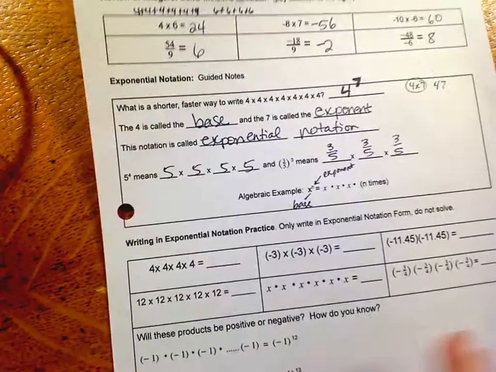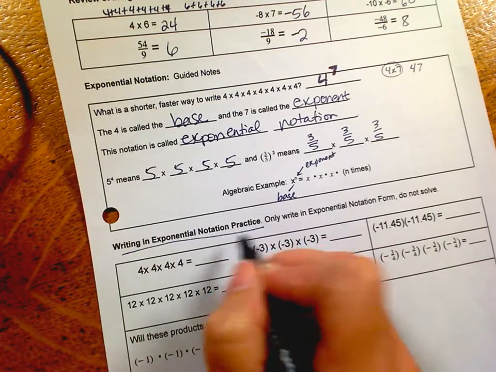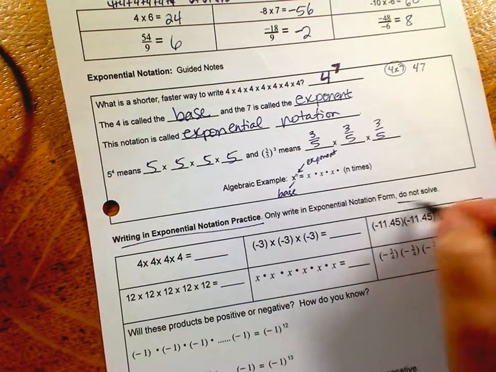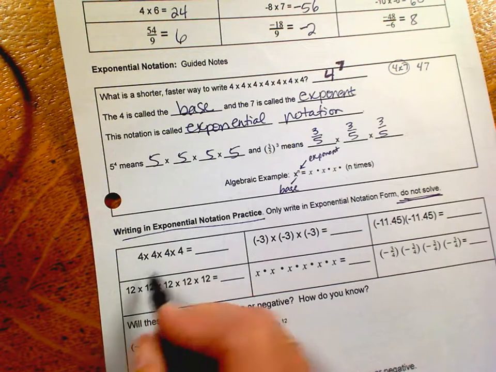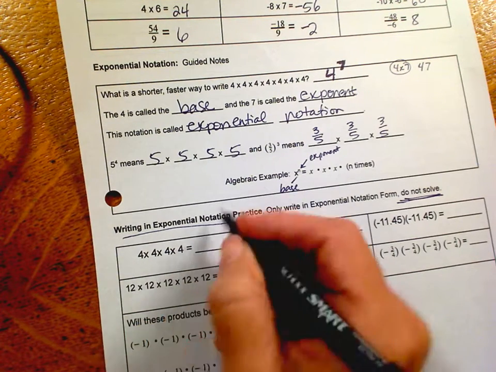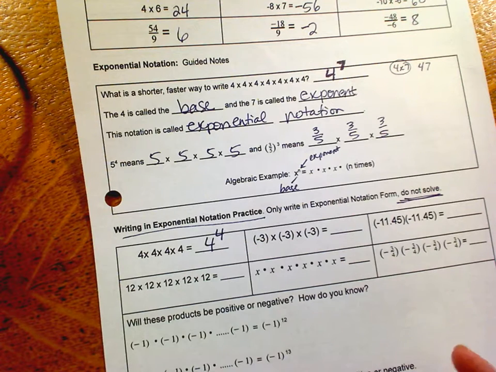All right. So all we're doing is writing, exponential notation practice. We are not solving. You don't want to simplify. I don't care what 4 to the 4th is right now. So this is 4 times. So your base is 4, and your exponent's 4.